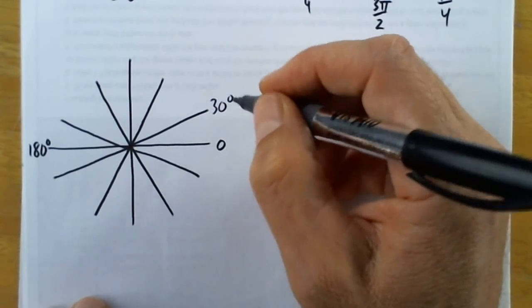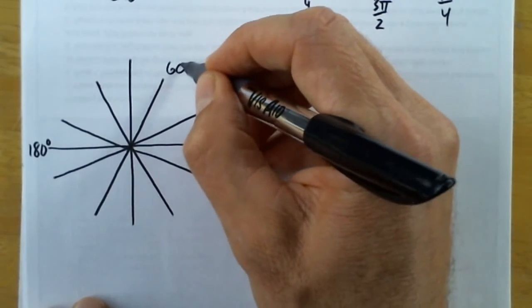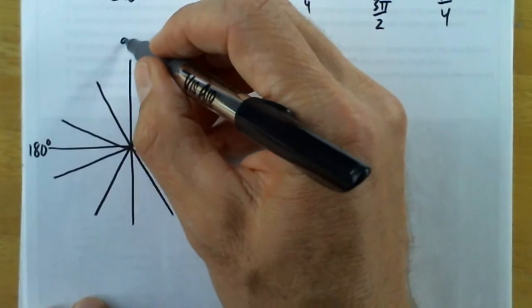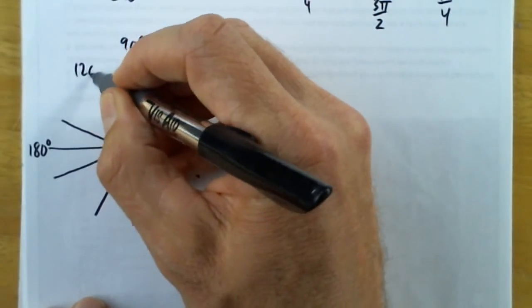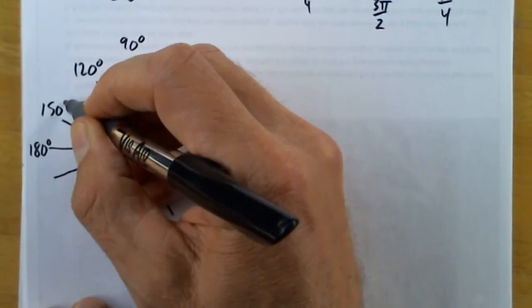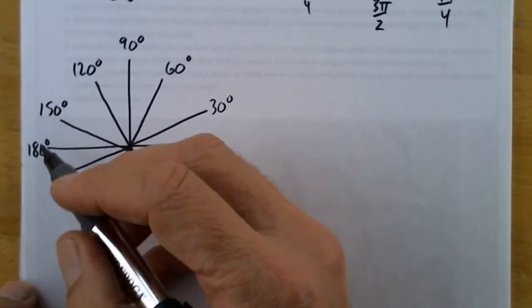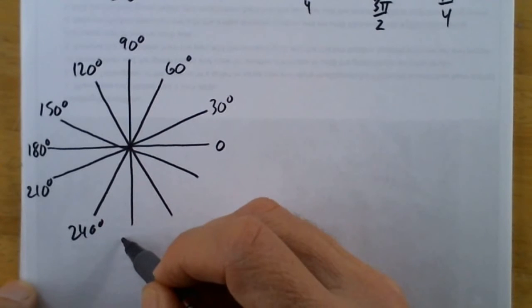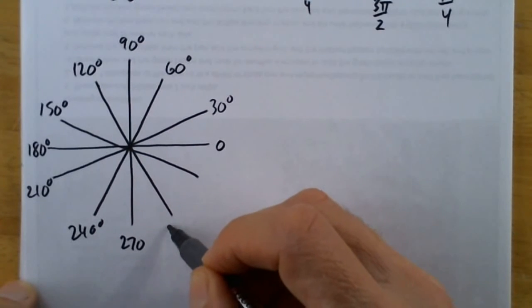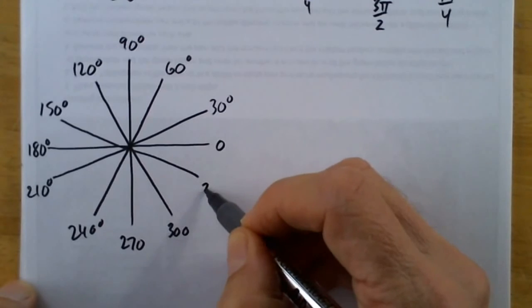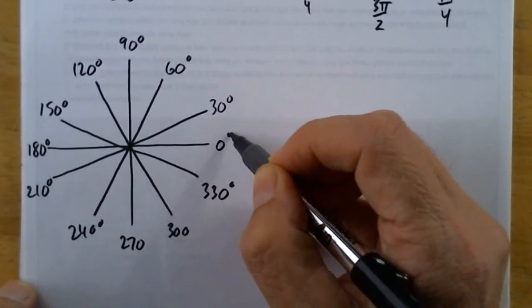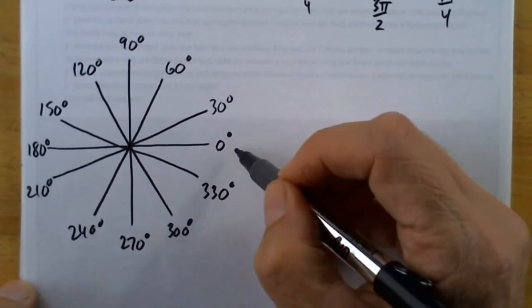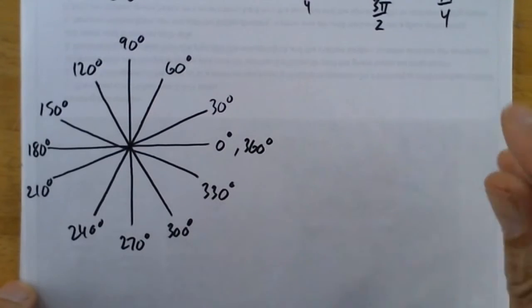And now we can just add 30 to 30 and we get 60, plus 30, plus 30, plus 30, plus 30, plus 30. And then we'll go back to 360.